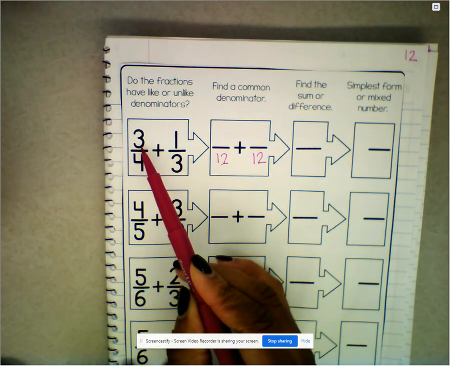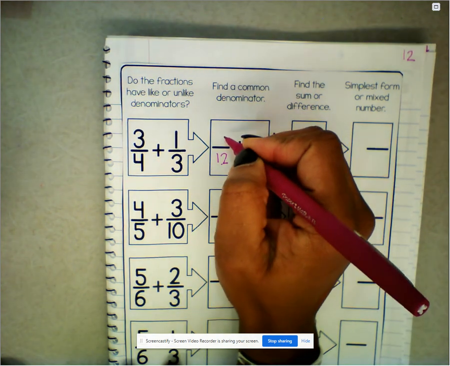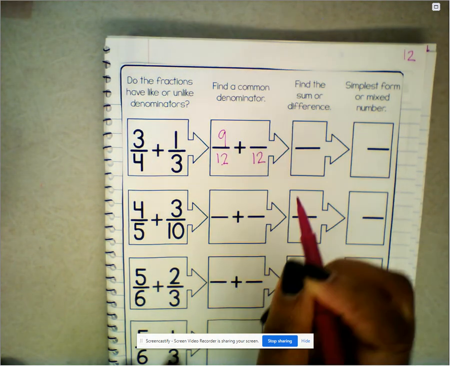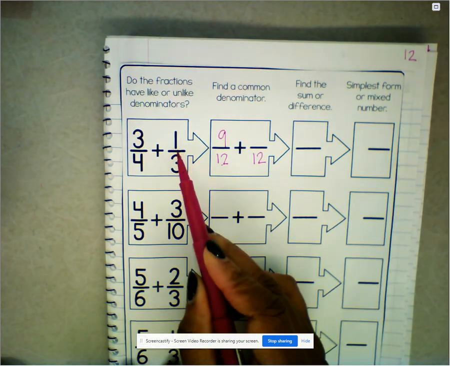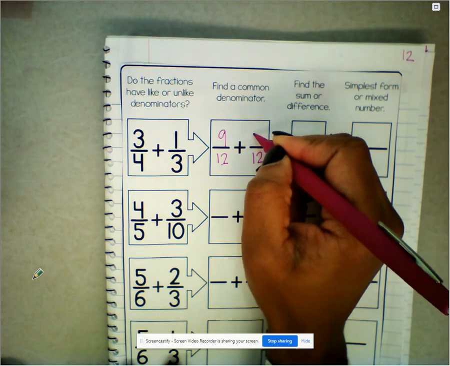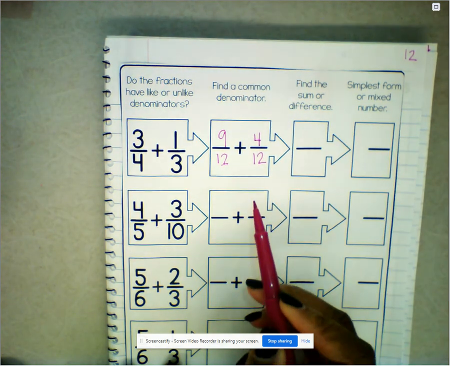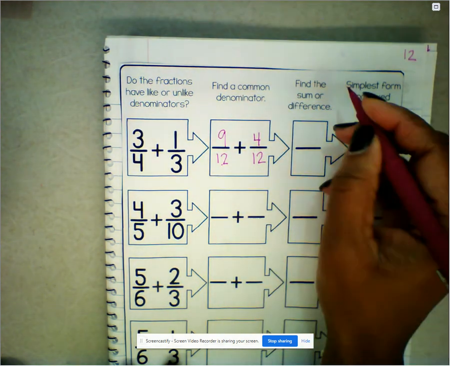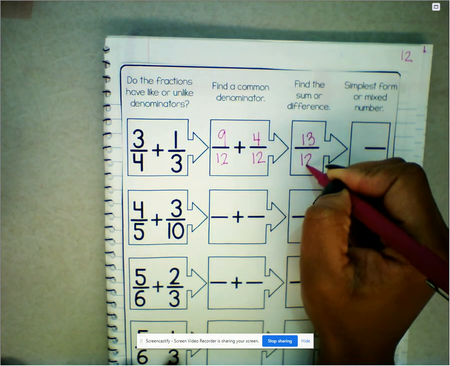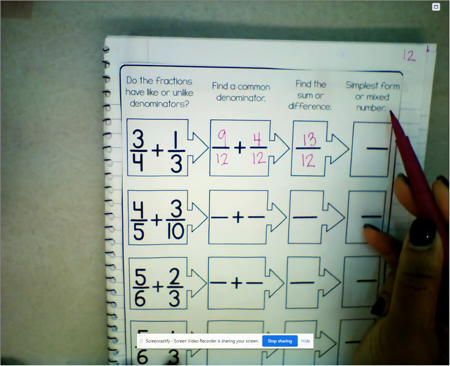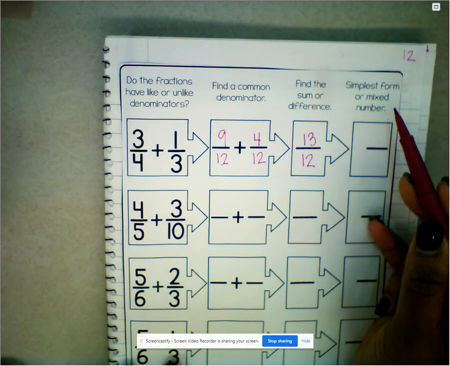So I do the same thing to the numerator, which is 3 times 3, which gives me 9. 3 times 4 gives me 12. So I do the same thing to the numerator. 1 times 4 gives me 4. Now I can add. 9 plus 4 gives me 13 twelfths.